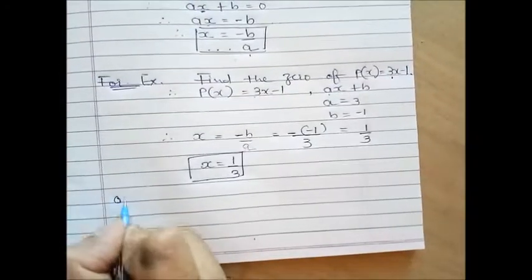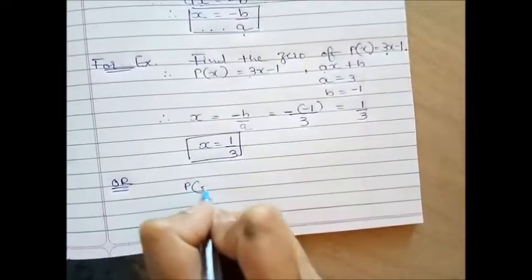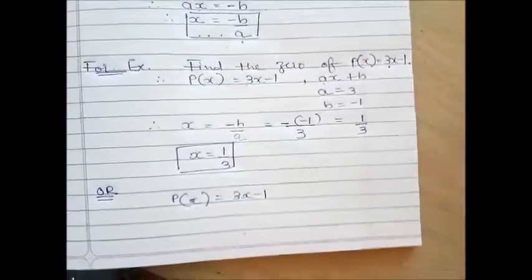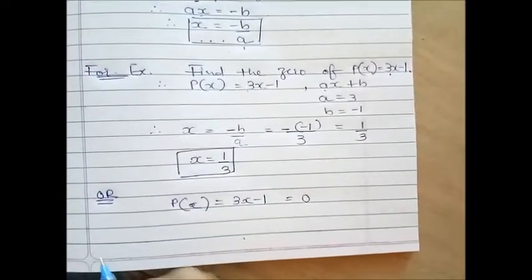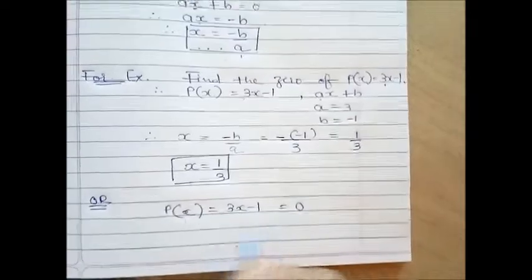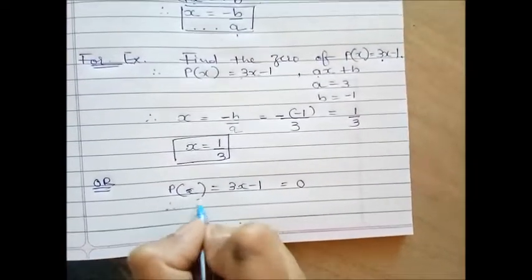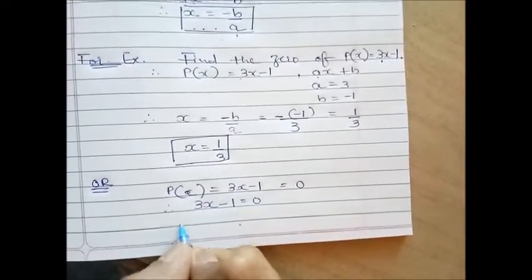Now the other way to find it: p of x is equal to 3x minus 1. This we have to suppose as 0, right? If this comes 0, then only x will be 0 of the polynomial. Therefore 3x minus 1 equal to 0.